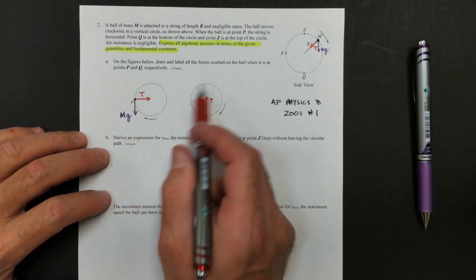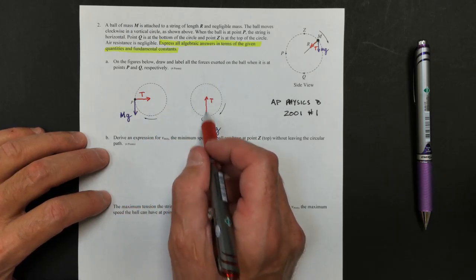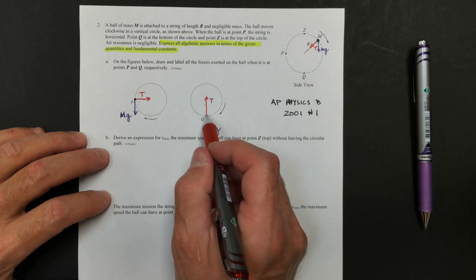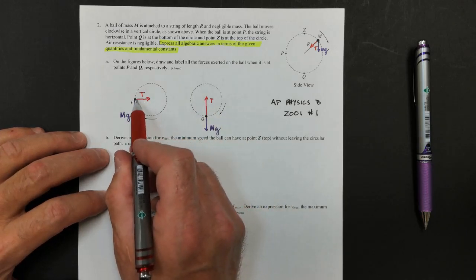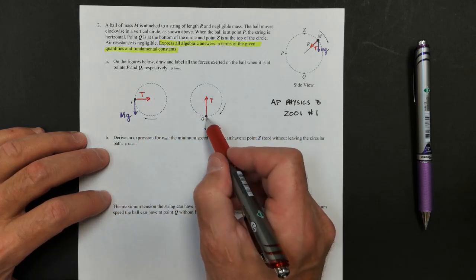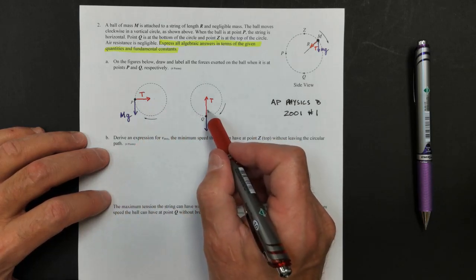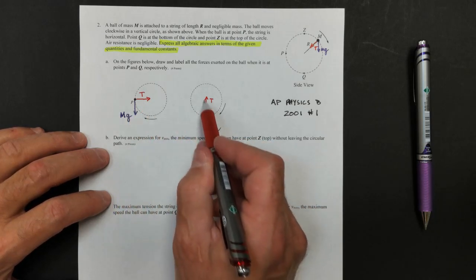Now, they're silent in terms of how to draw these vectors in terms of the length, because of course the magnitude of the tension is going to change as it goes around the circle. It's going to be smaller here, for example, at P than it is at Q, because at Q it's also supporting the weight. But they're silent on that, so it's probably not a huge issue if you make these the same length.